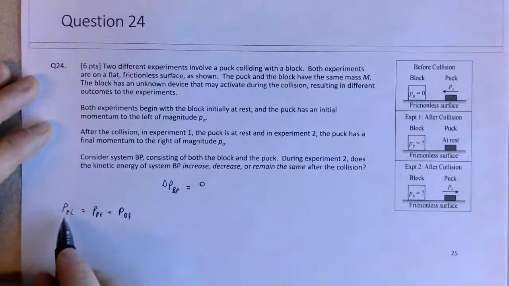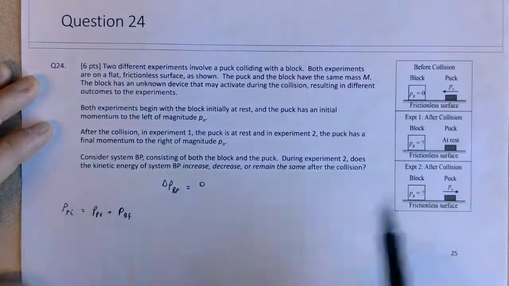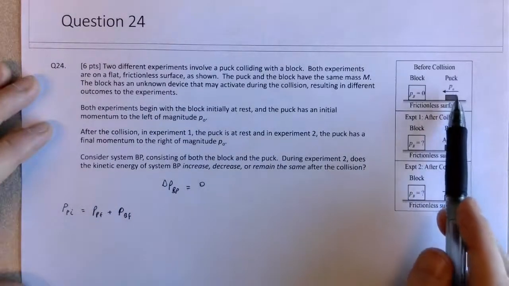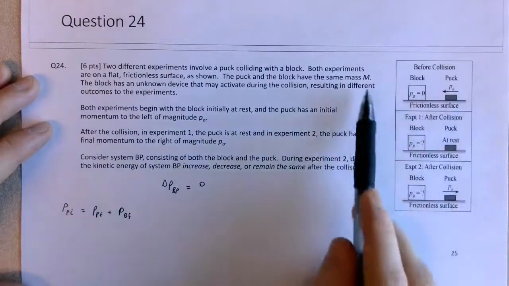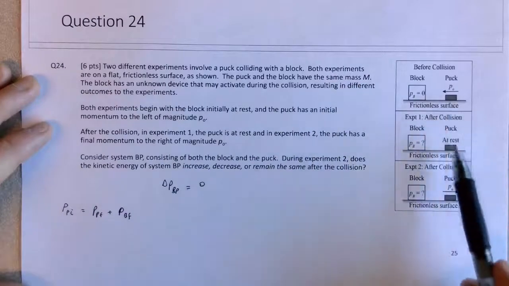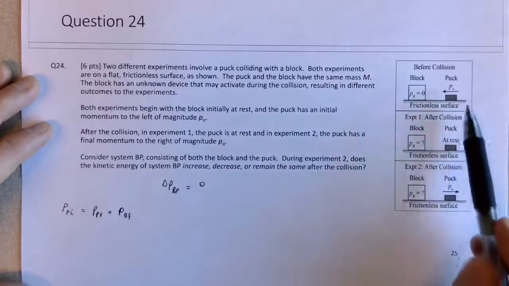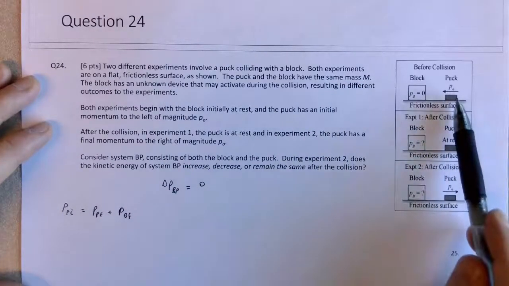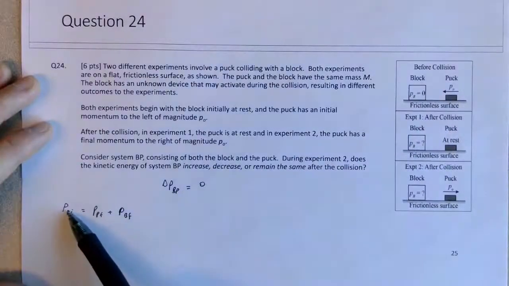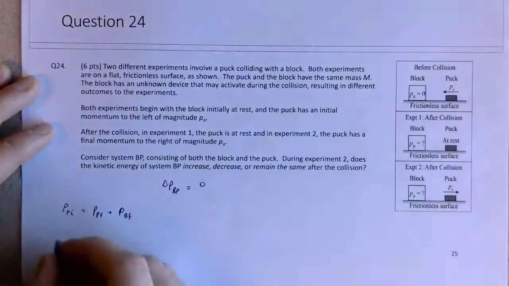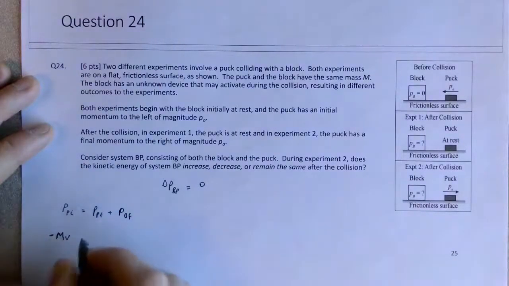So the puck has initial momentum P0, has some mass m, and it's moving to the left, so this is negative m times v.